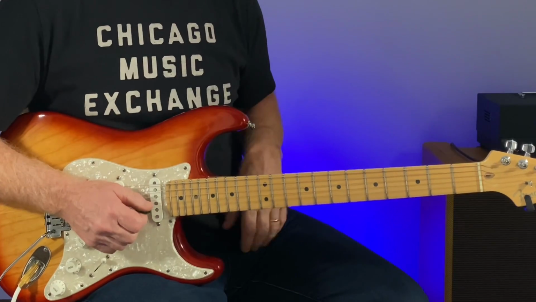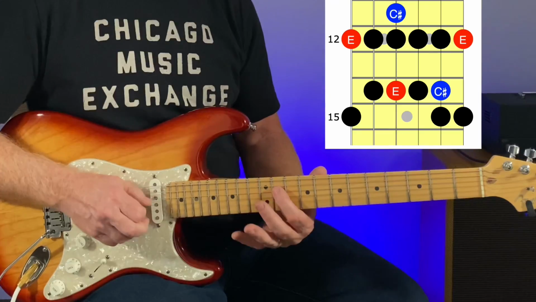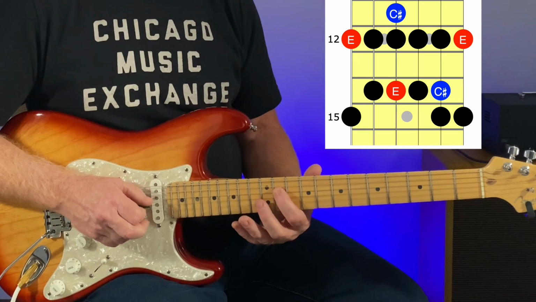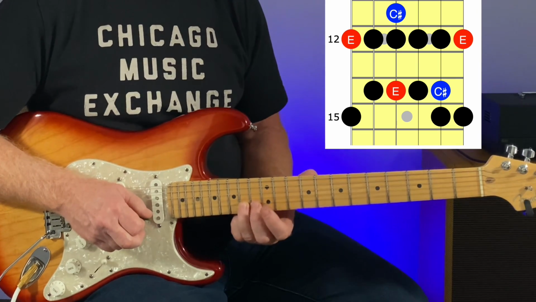But going to the A9 chord, we just have to add one note to the minor pentatonic to have all those chord tones also. And that's a C sharp note, which is right there. 11 on D string, and then 14 on the B string.